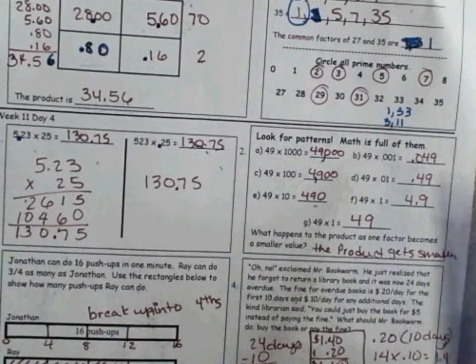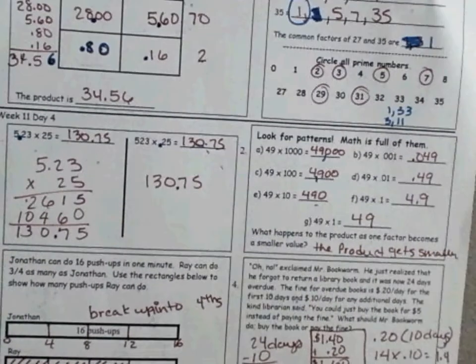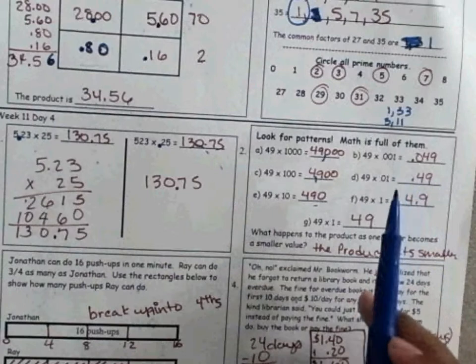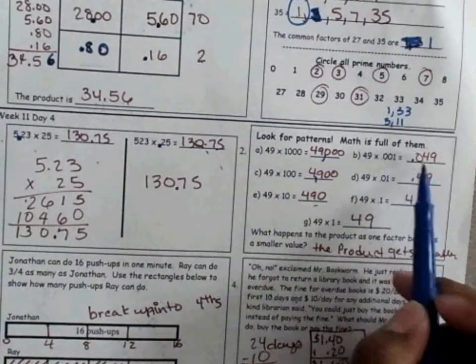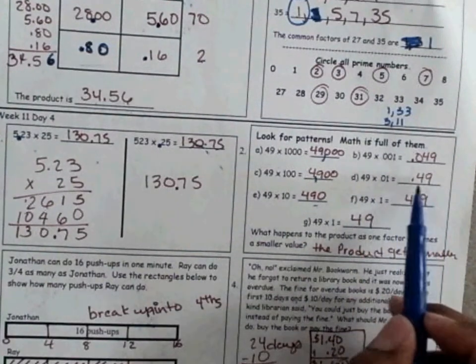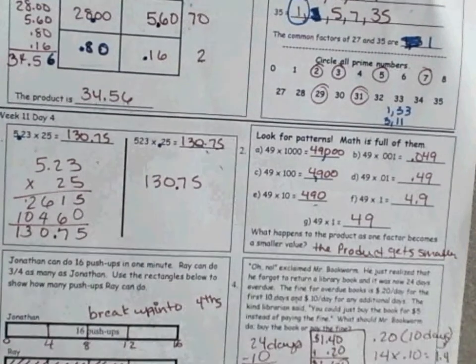Now, if I were to multiply this times 100th, slide in my decimal 3 times, and that gives me 49,000. I'm sorry, this isn't 100, this is 1,000. Slide in my decimal 3 times, and that becomes 49 thousandths. 49 times 100th gives me 49 hundredths. 49 times 1/10 gives me 4 and 9/10.